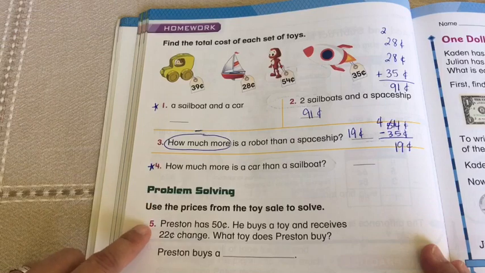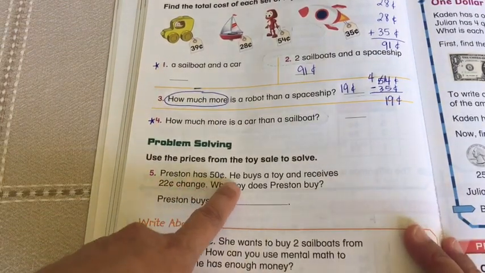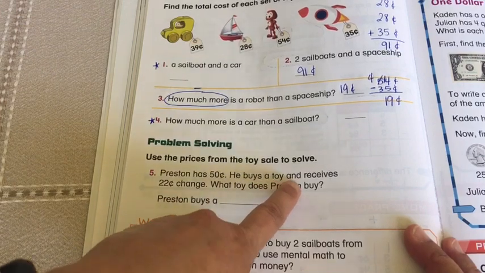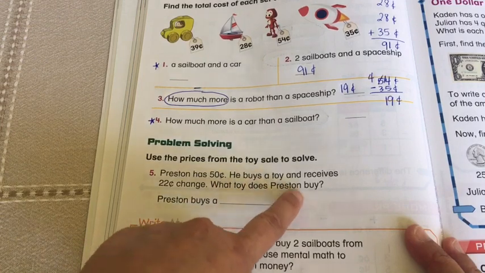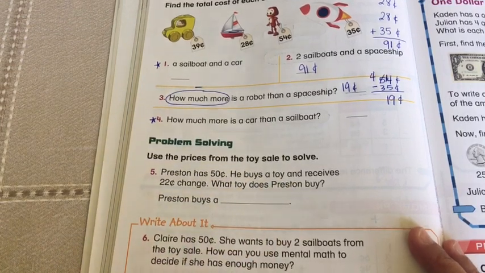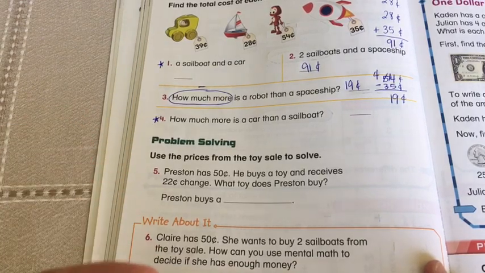Now let's go to number 5. Preston has 50 cents. He buys a toy and receives 22 cents change. What toy does Preston buy? So he had 50 cents. He buys something, he gets 22 cents change back.